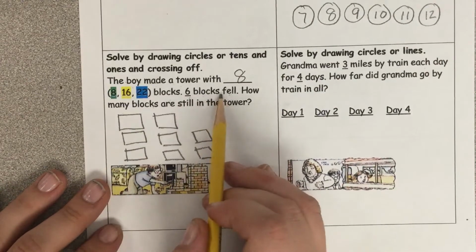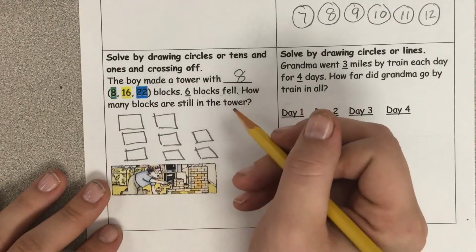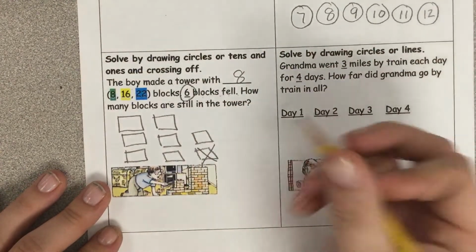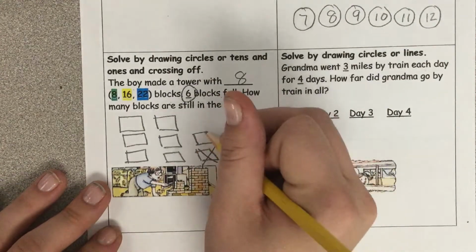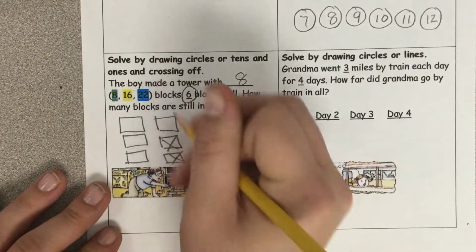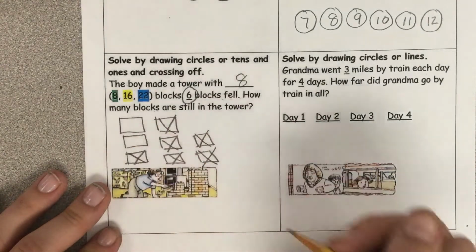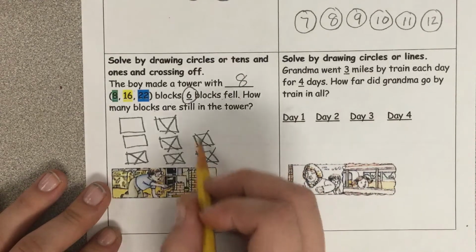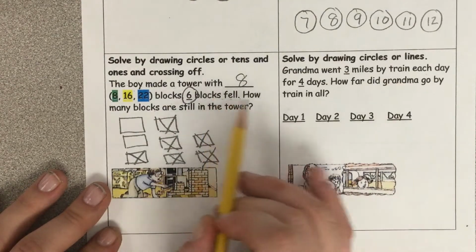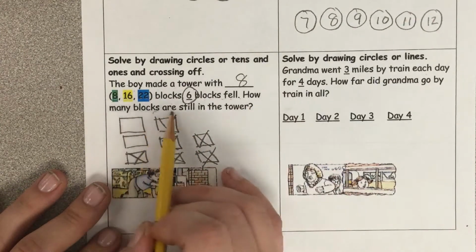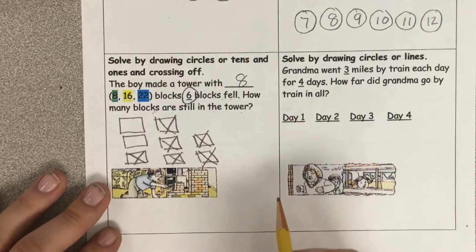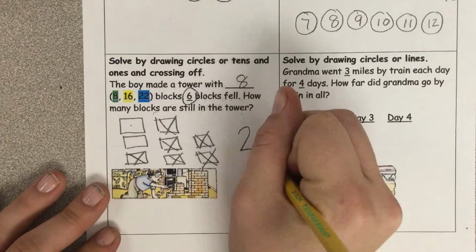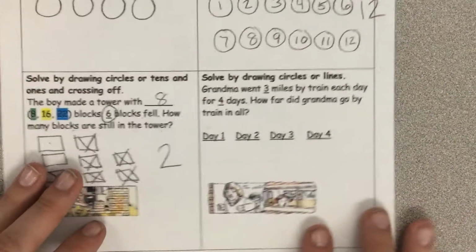Now 6 blocks fell. So to show that they fell, I'm going to X them out because they fell over. So I'm going to X out 6. So I had 8 blocks and 6 of them fell. So I put an X to show that they fell. Let's read our next sentence. How many blocks are still in the tower? So how many blocks do not have an X on them? We have 2 blocks that did not fall over.